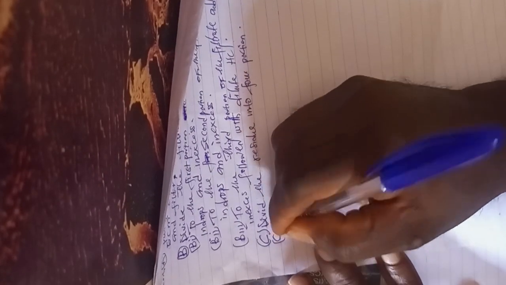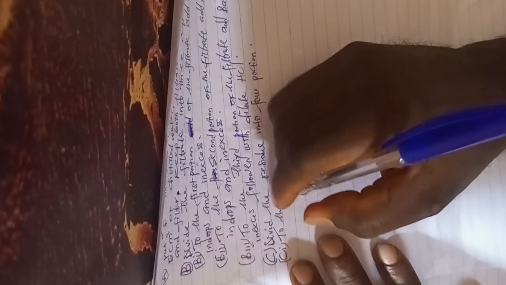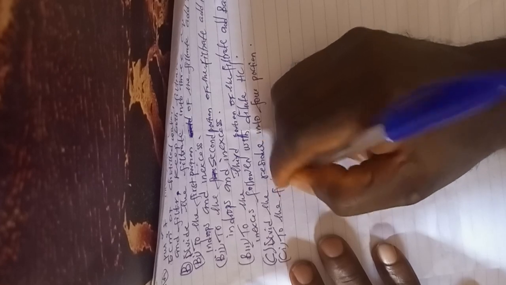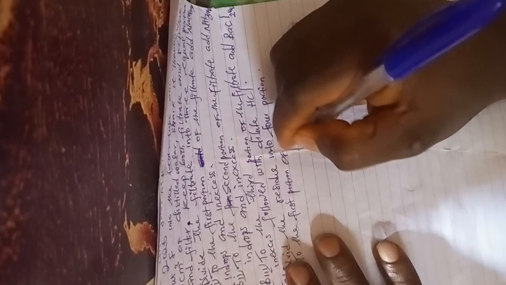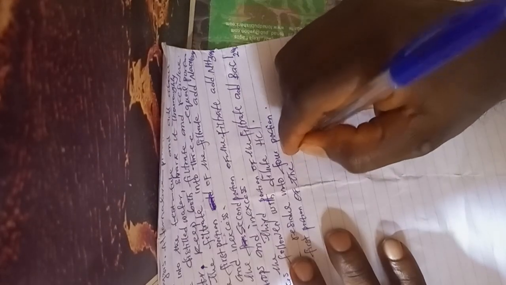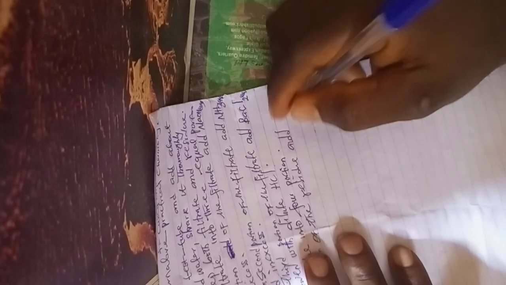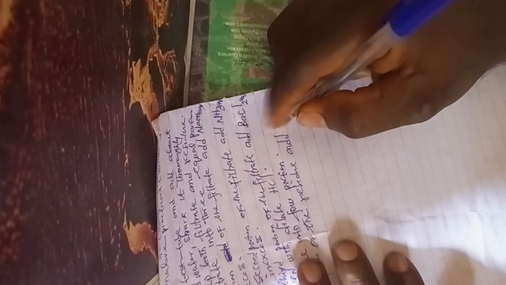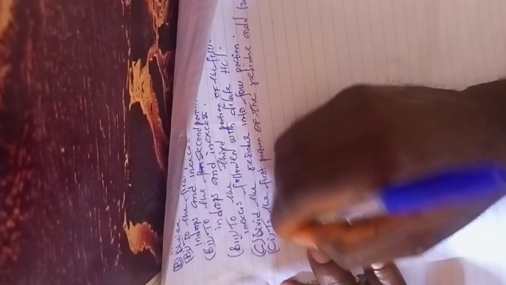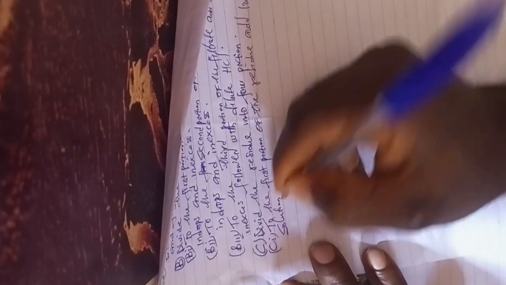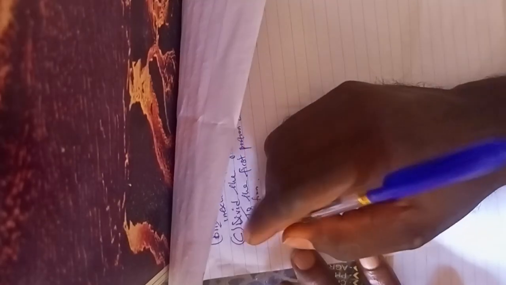Ci: to the first portion of the residue, add iodine solution. Full stop.